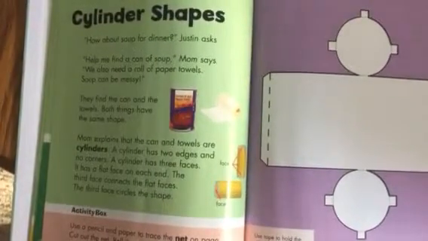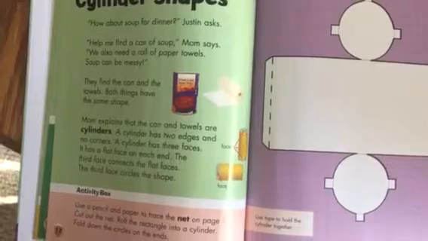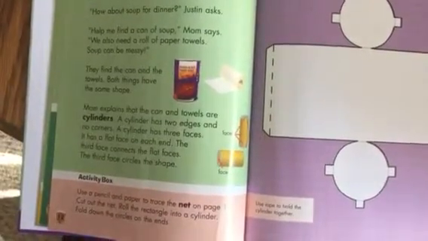Cylinder shapes. How about soup for dinner? Justin asked. Help me find a can of soup, Mom says. We also need a roll of paper towels. Soup can be messy. They find the can and the towels. Both things have the same shape. Mom explains that the can and the towels are cylinders.